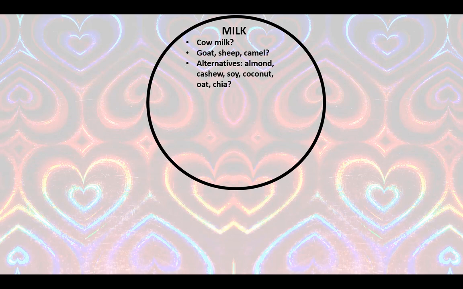To do that, we are going to use a Venn diagram. So let's make a circle and write milk at the top. Milk could be one of our keywords. But are we talking about cow's milk? What about goat, sheep, or even camel milk? Or are we talking about alternatives like almond, cashew, soy, coconut, oat, or even chia seed milk? What about cow's milk that has had the lactose removed? There's a lot to consider just in this first topic.